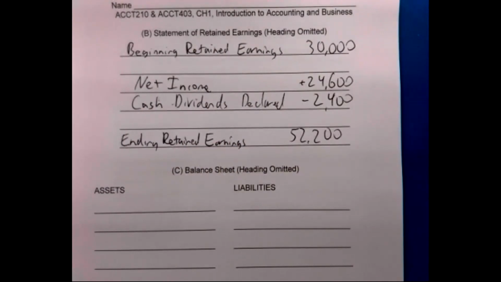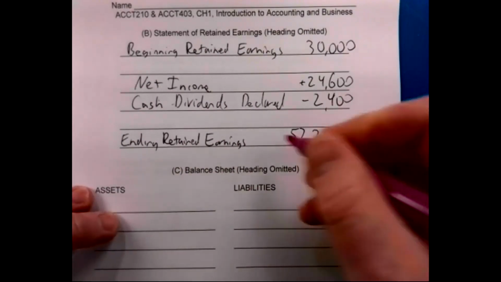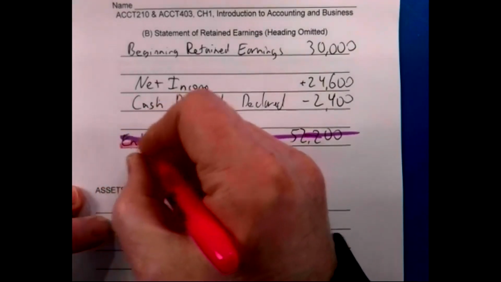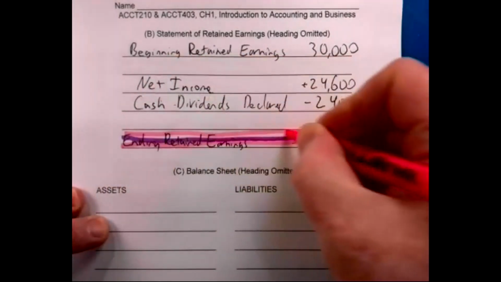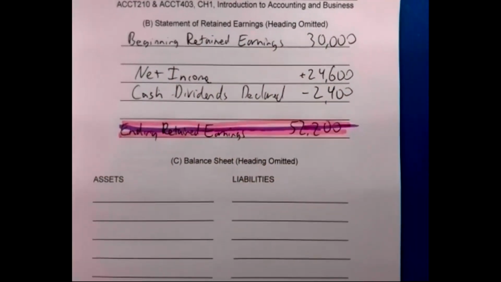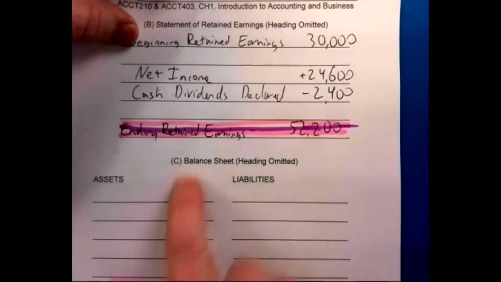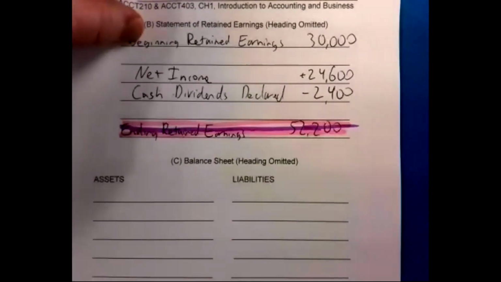Everything's purple. Ooh, that's kind of dark. Oh, it looks like I crossed it out. All right. Back to pink. Oh, look how pretty that is. Look at that. That's great. So this is what would be left, 52,200. I'm sorry I made a mess out of that. I didn't realize that highlighter was so dark.